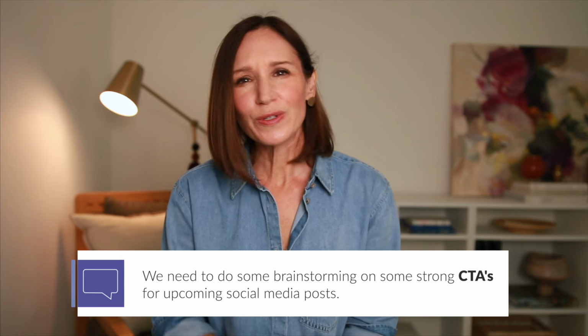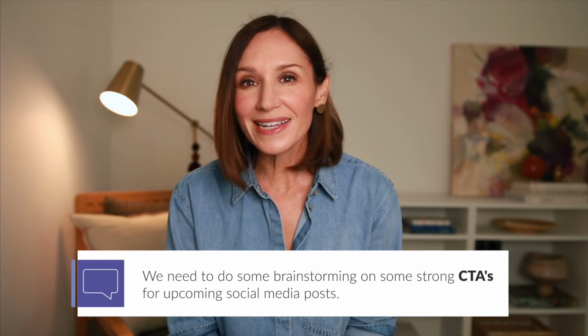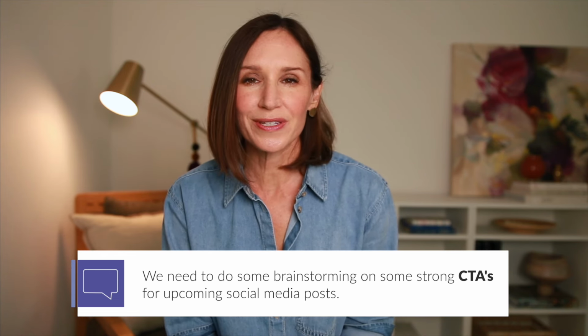3 is CTA. Here's another abbreviation that is used in both written contexts and in spoken communication. A CTA, or call to action, is telling others what you want them to do. For example, if you've ever been on a website with information that says, click here, that's a CTA. It's telling you exactly what to do. And if, for example, you're having a meeting with your marketing team, you might say this: we need to do some brainstorming on some strong CTAs for upcoming social media posts.